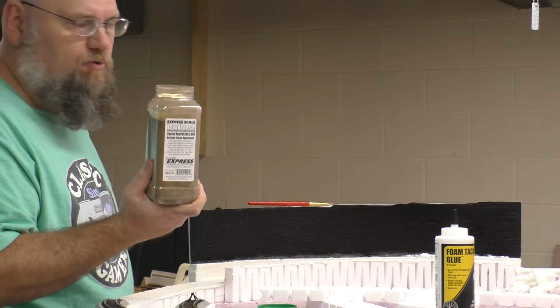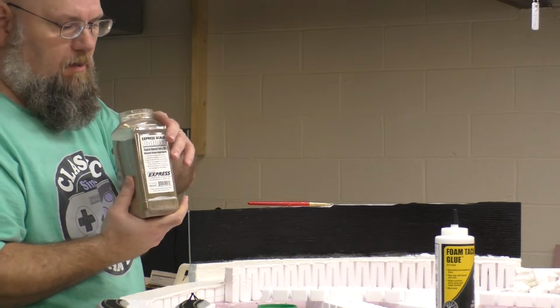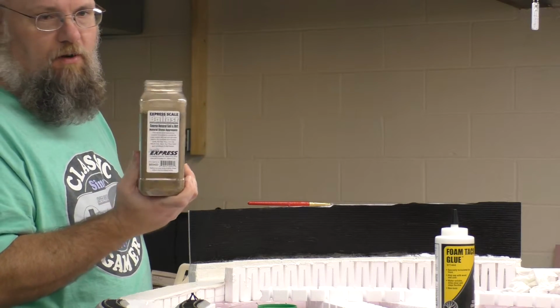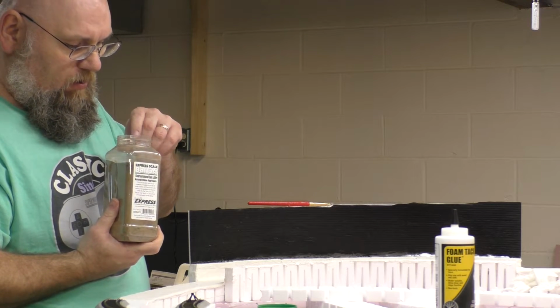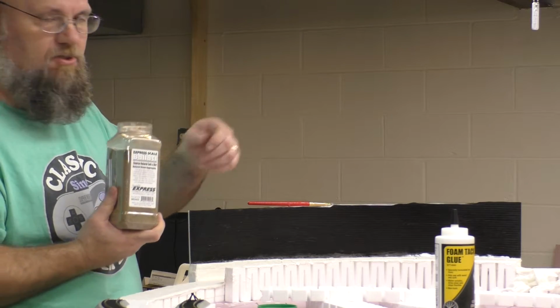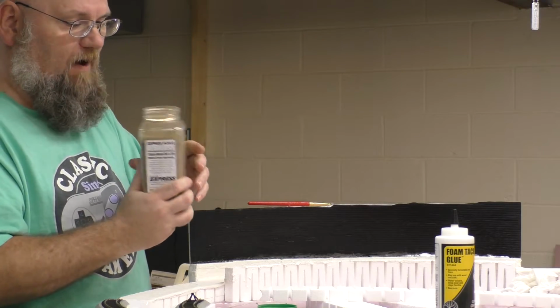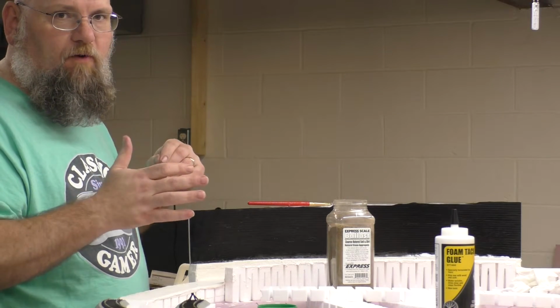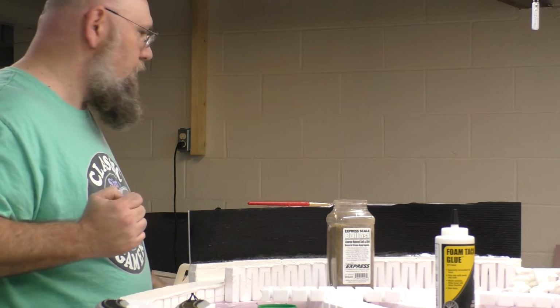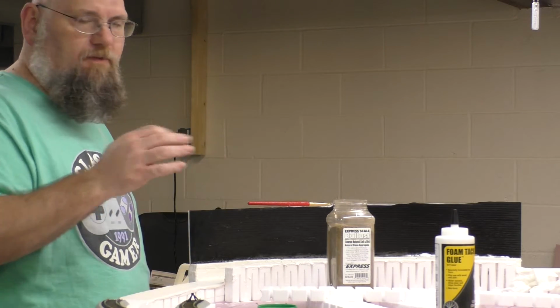If you're going to use it for a dirt road, especially for HO scale, you want to sift this. What you can do is sift this down and get a little bit finer. But it works great for anything where you're trying to do just a little bit of a dirty area.